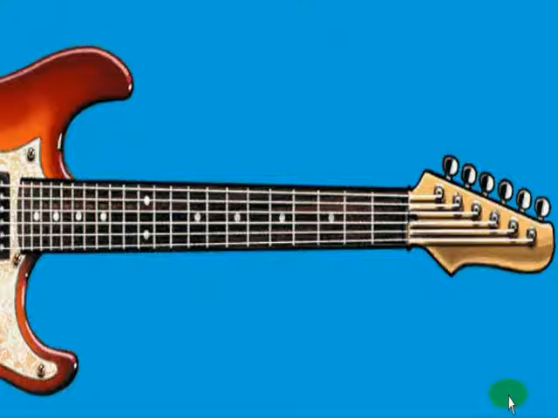So, for example, A on the 6th string, 5th fret, moving up 1 fret gives you A sharp. Now, if you find B on the 6th string, 7th fret, moving down 1 fret will give you B flat. So in musical terms, a note that sounds the same and has two different names is called enharmonic notation.